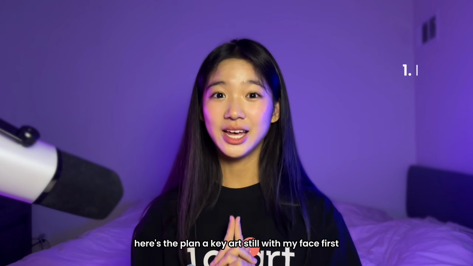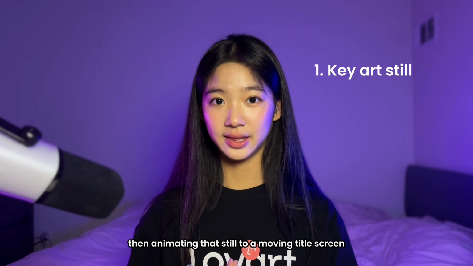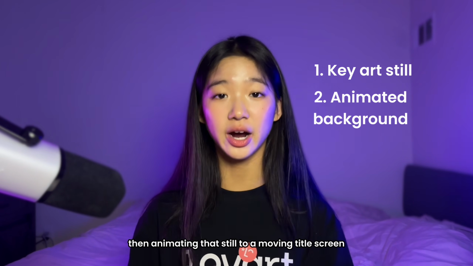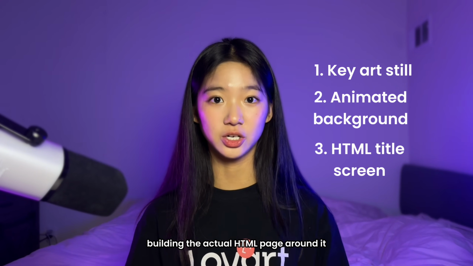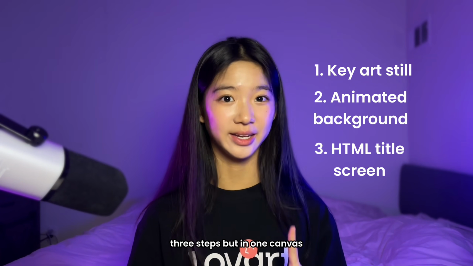Here's the plan. A key art still with my face first, then animating that still to a moving title screen background, and then having Lovart building the actual HTML page around it. 3 steps, but in one canvas.